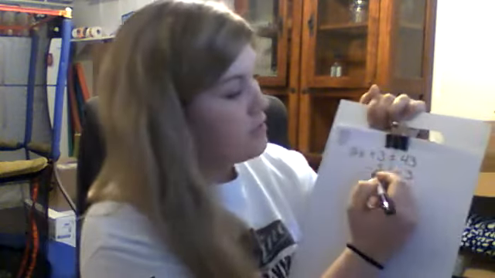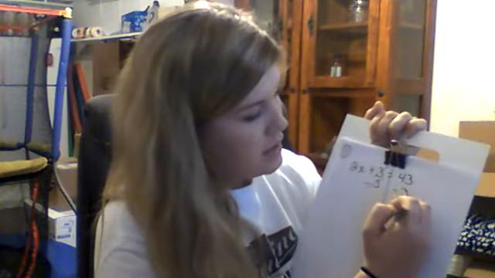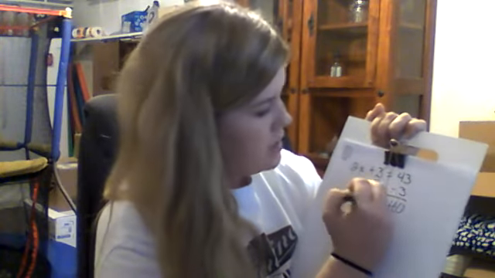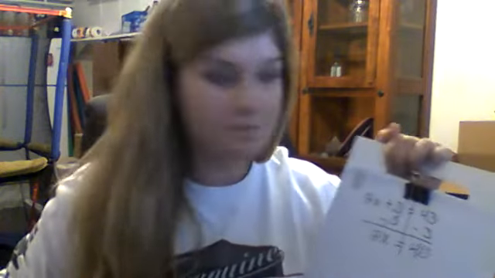And now what you need to do is get rid of our positive 3. So how we'll do that is by subtracting 3 on both sides. And always remember, what you do to one side of an equation, you must do to the other. So positive 3 and negative 3 will cancel each other out. And then 43 minus 3 equals 40. So it's leaving us 2x equals 40.